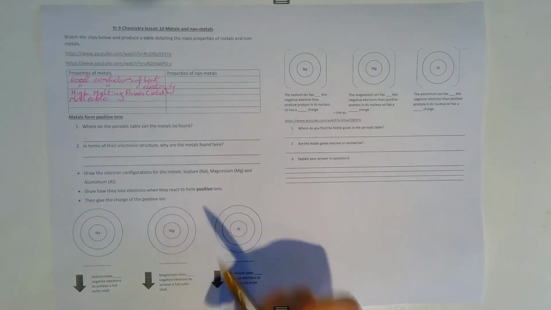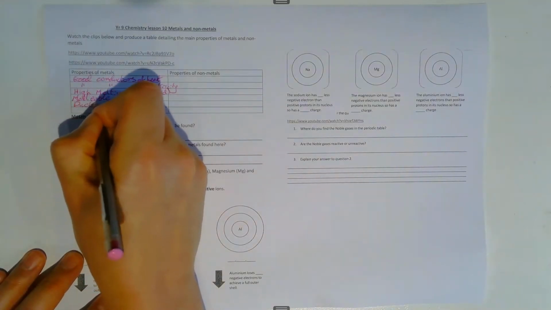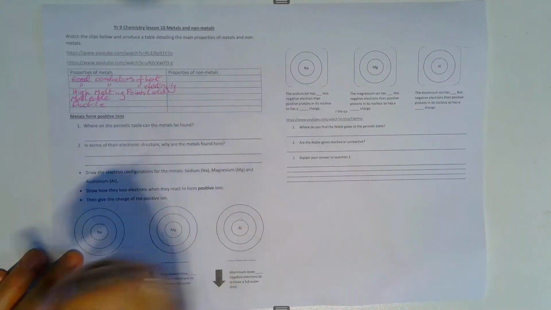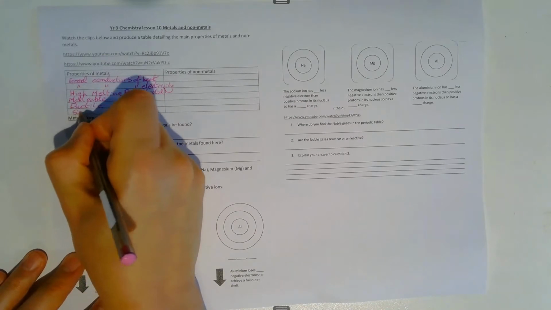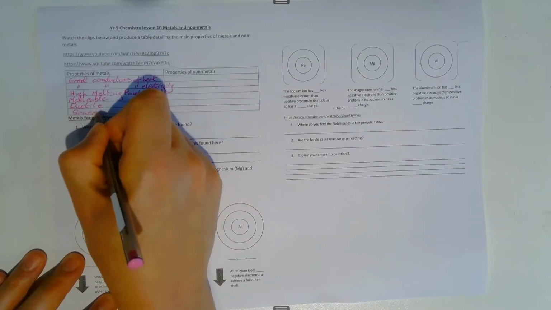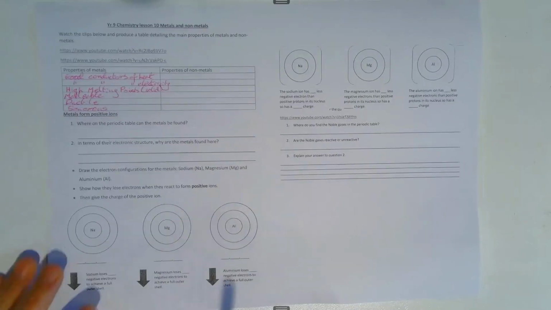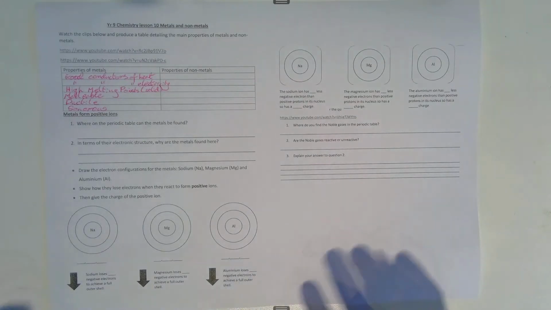Okay. They are also ductile, which basically means that they can be stretched out into a wire, and they have a property known as being sonorous. S-O-N-O-R-O-U-S, and that means that when you hit them, they ring. So if you imagine a bell, we generally make bells out of metals because when you hit them, they ring.